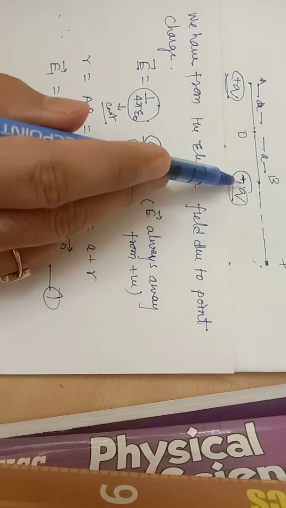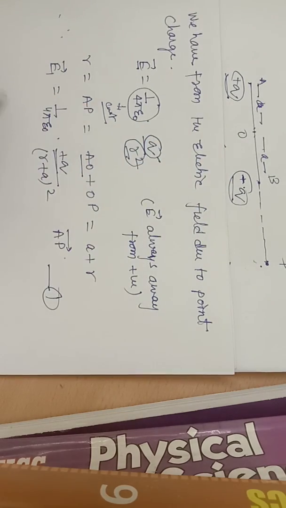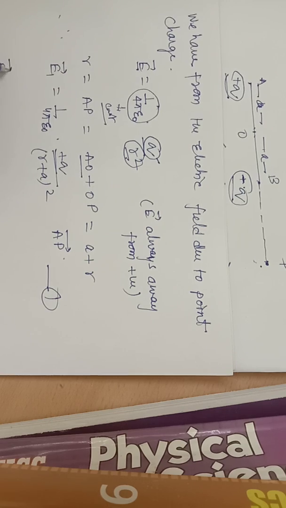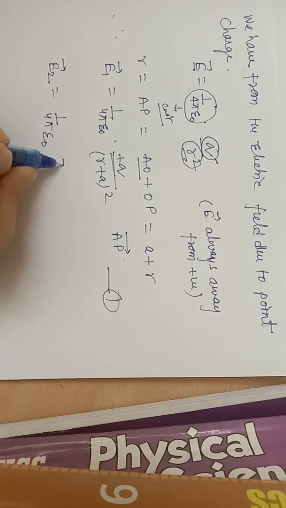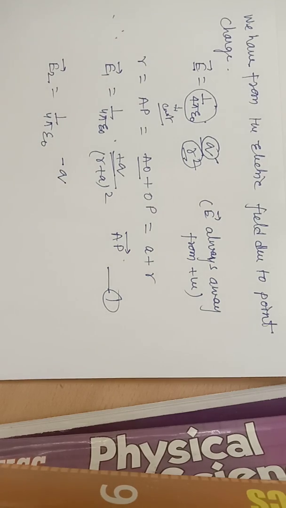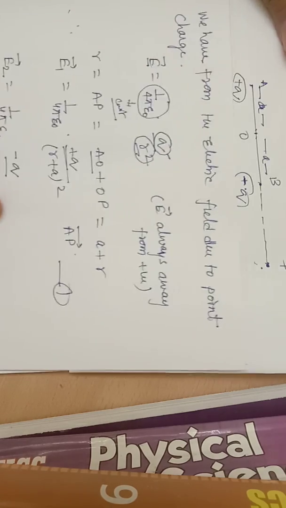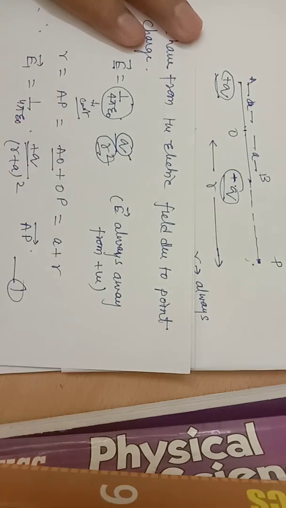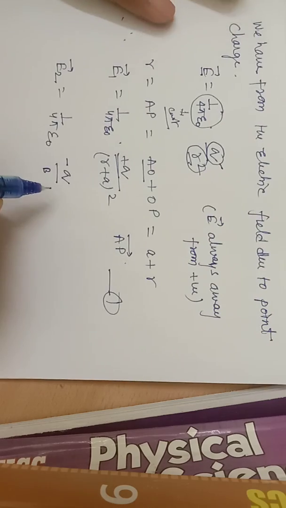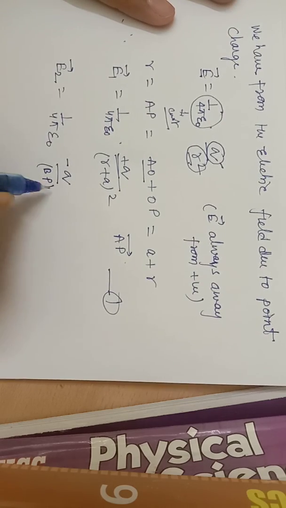Now we will find the same for the minus Q charge. So for E2, 1 upon 4 pi epsilon naught, charge is minus Q, and R is what? Let me tell you. What is R for this charge? R will be BP, the whole of square.